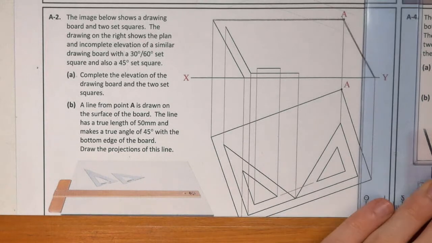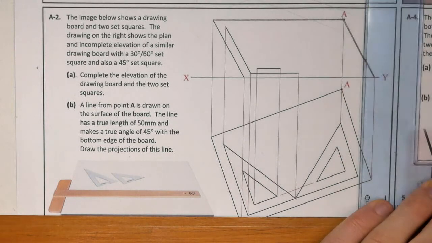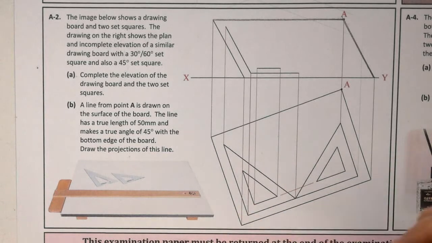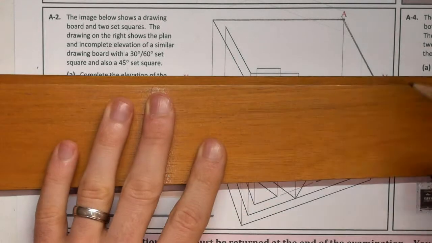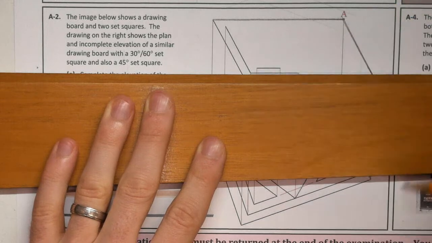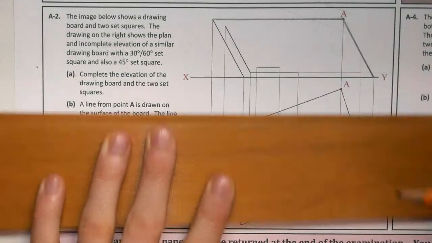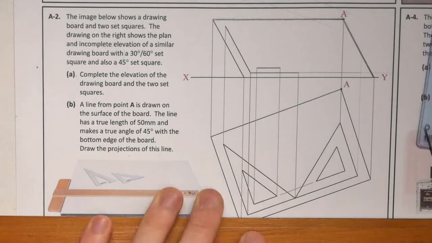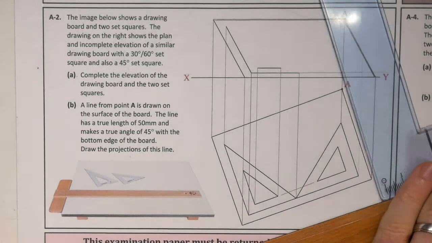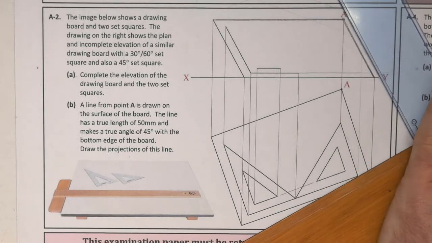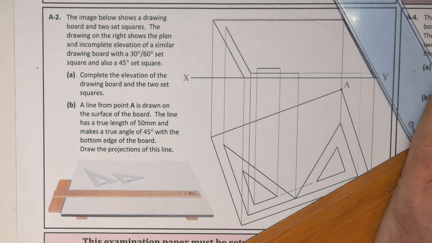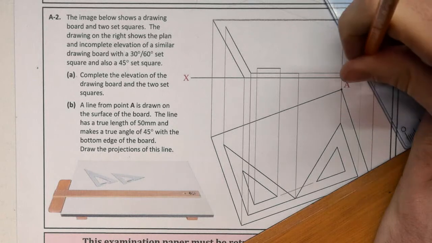I have my lines coming up. The base here is parallel to the edge of the set squares. So same here, I have a horizontal line for the base, and these are horizontal running across. So that will find the base there. Next up, parallel lines here and here are parallel, so I can run parallel to the edge there from that corner.